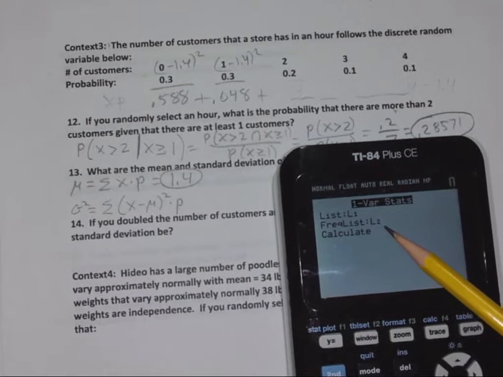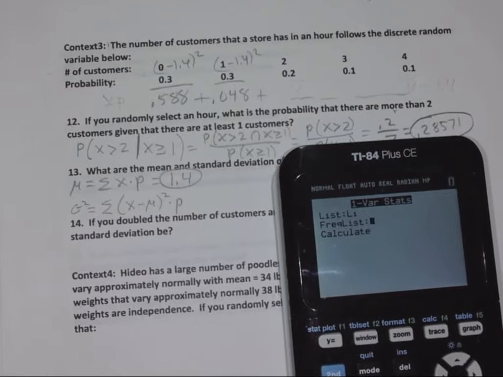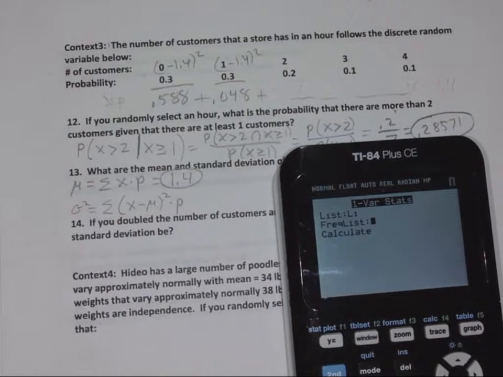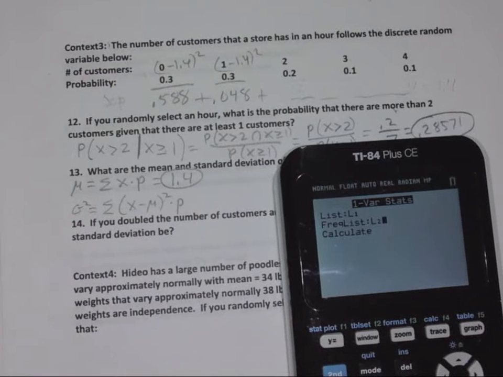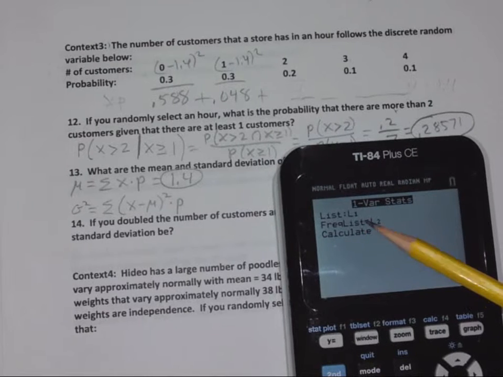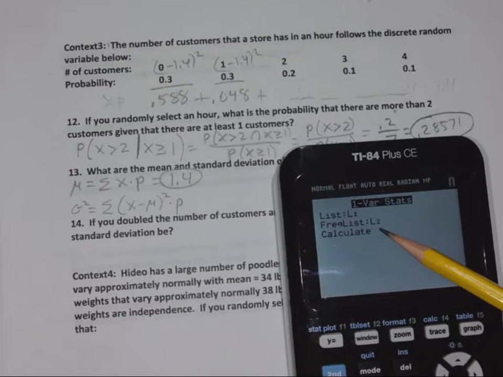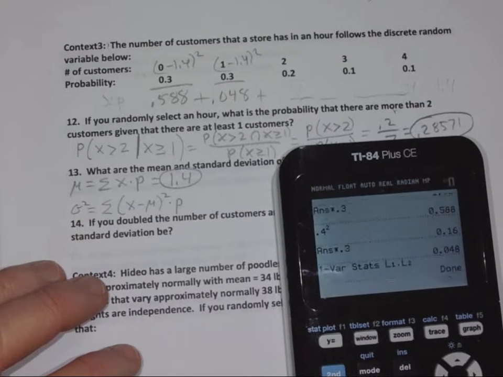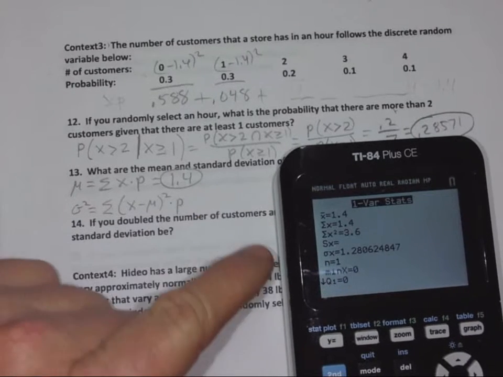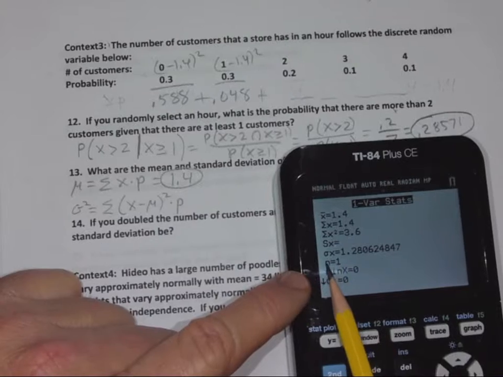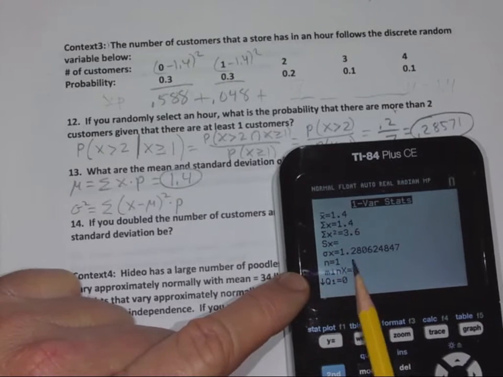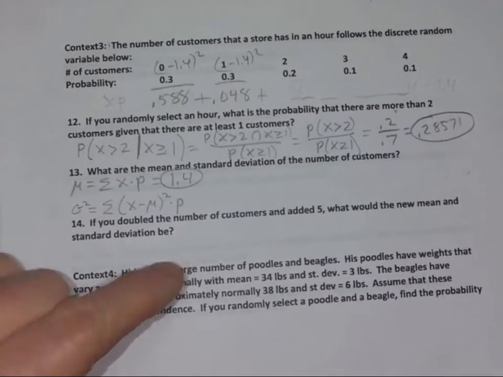This is the only time all year we put list 2 there. Remember, you've got to clear it out otherwise. It's a common error to have that there when you shouldn't. All right, and so second list 2. What this is telling the calculator is that the x values are in list 1, and this is how often the x values are occurring. Okay, and we hit calculate, and there it is. There's our mean, and there is our standard deviation. That's the only time we'll use that sigma. That's our standard deviation, 1.2806.